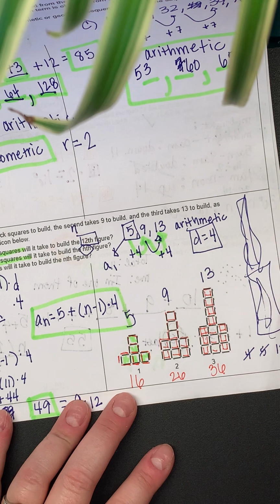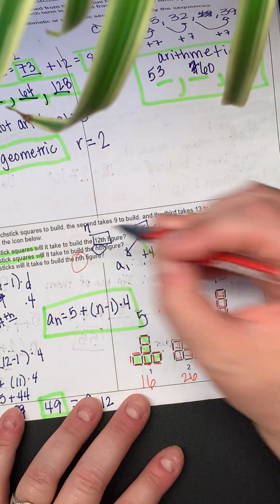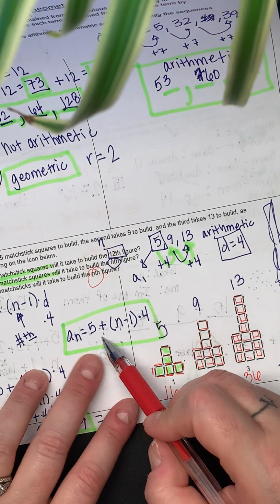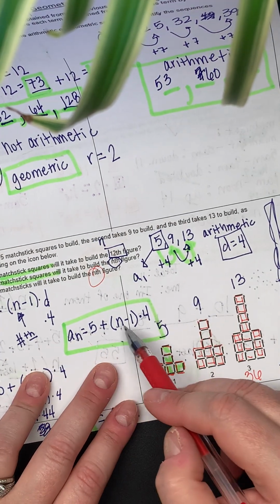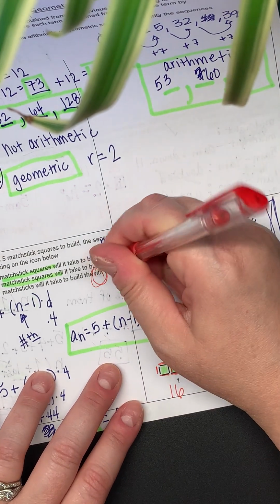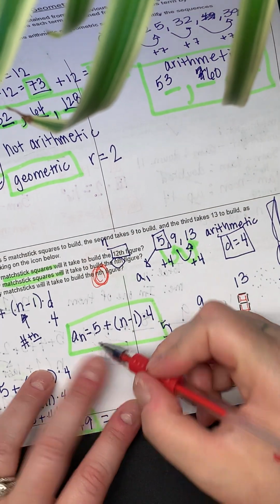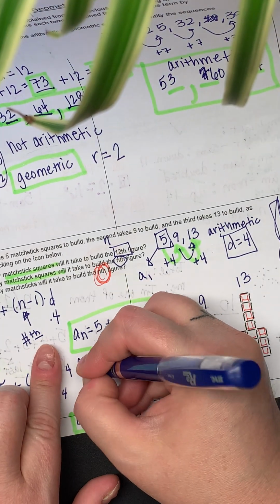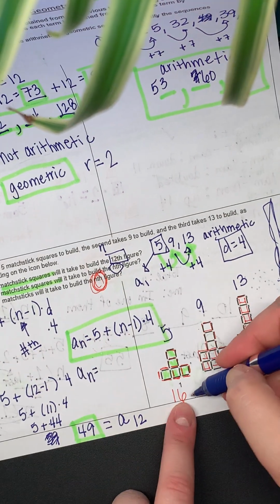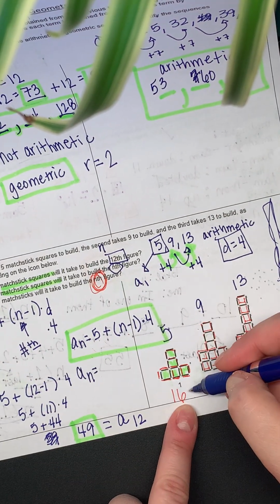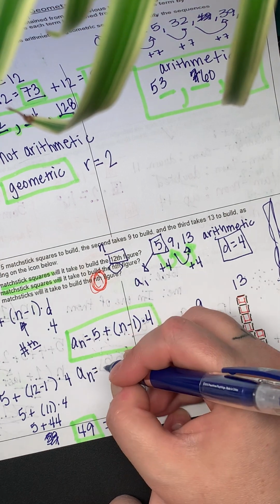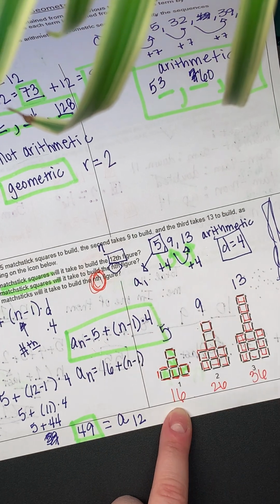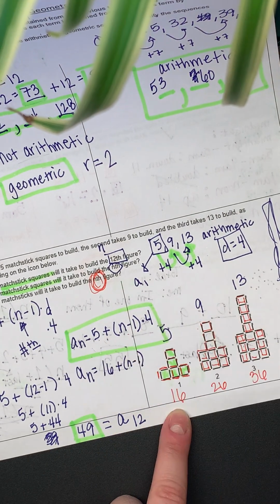So now it says, how many matchsticks will it take to build the nth figure? So we're going to come up with a formula just like this. A sub n equals blah, blah, blah, and we're going to keep the letter n in there because it said nth figure. But the thing that's going to change is the 5 is now whatever my first term is. So a sub n equals, my first term is now not 5 anymore. Since we're talking about the amount of matchsticks, it's 16. Plus, we still have n minus 1.